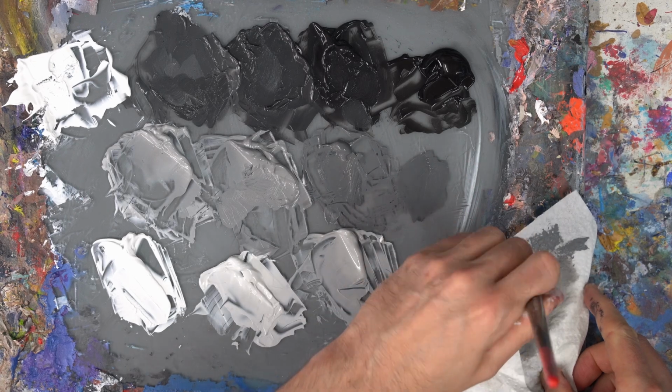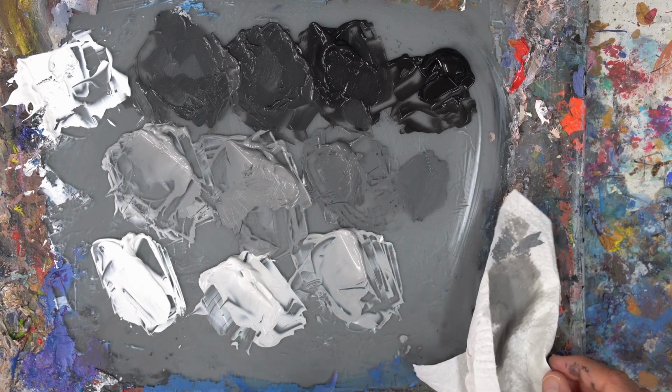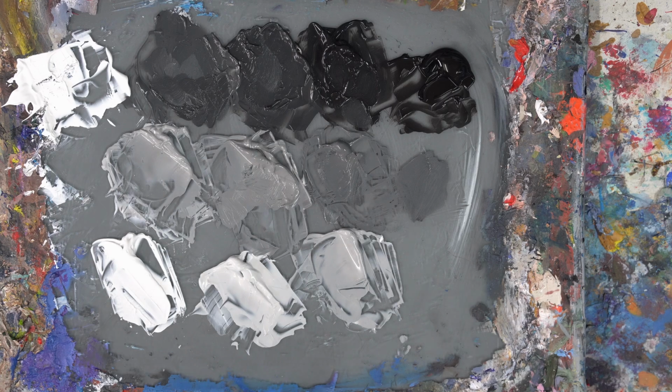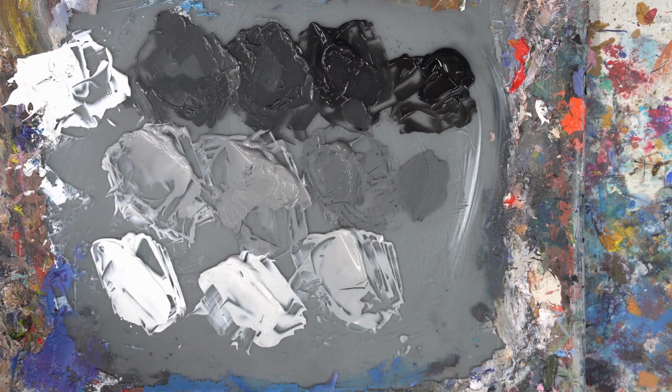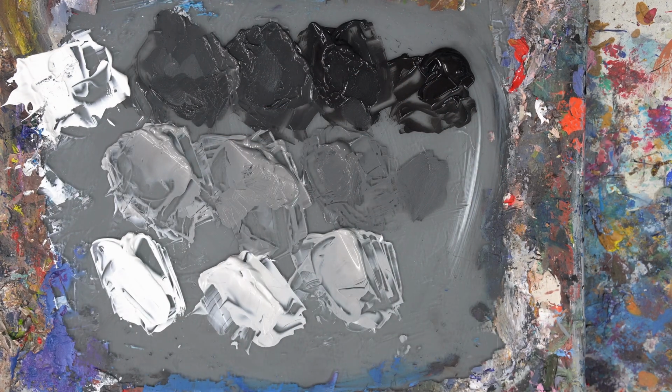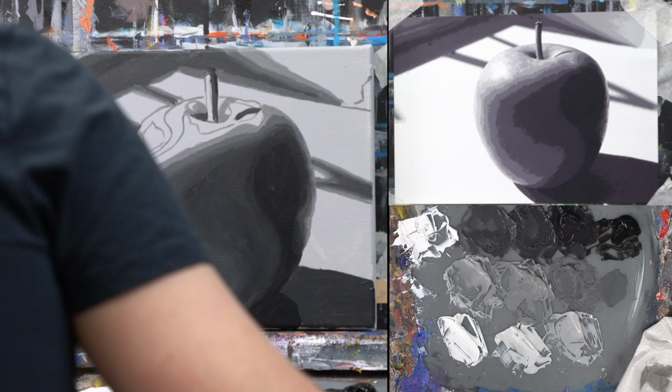Again, I'm wiping clean, I make it moist again, and I'll show you my water bottle again. Here you go. Still very clean water, you see? I hardly pollute water. That's very important, because you don't want to pollute water.